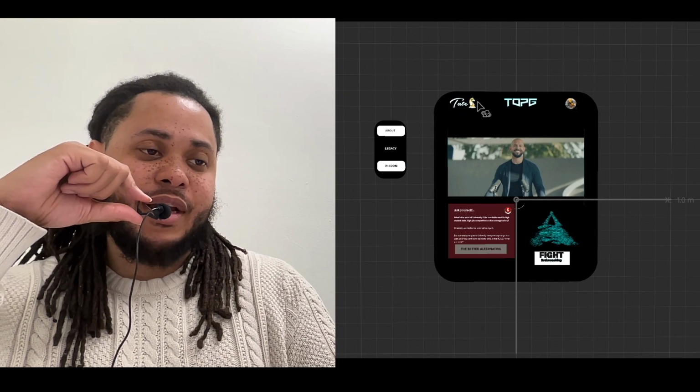So this one goes to the real world. So this one goes to CobraTate.com. As you can see, it has the Cobra Tate logo.